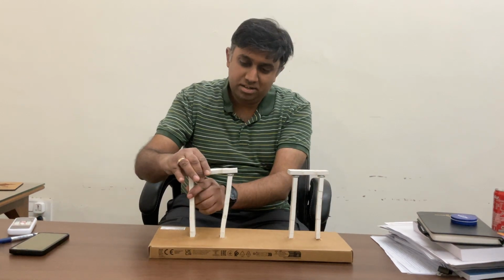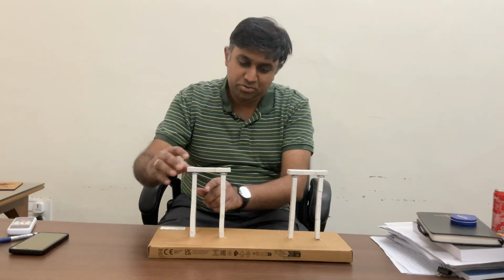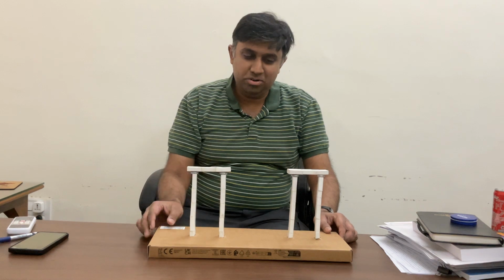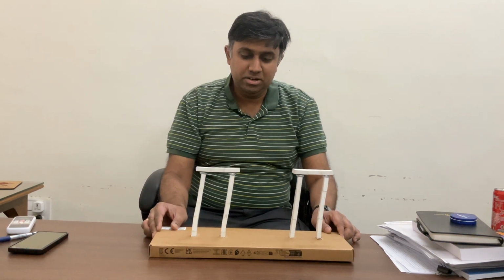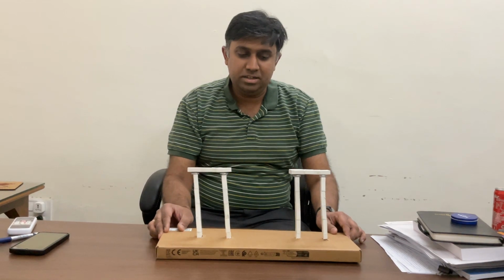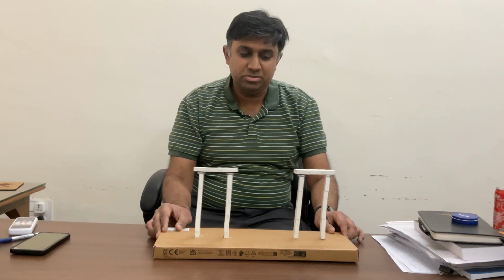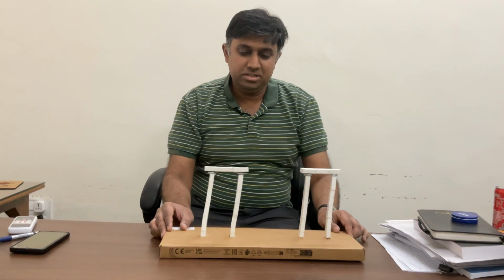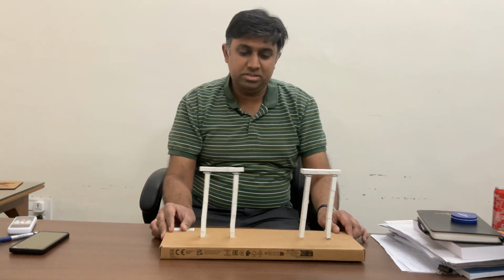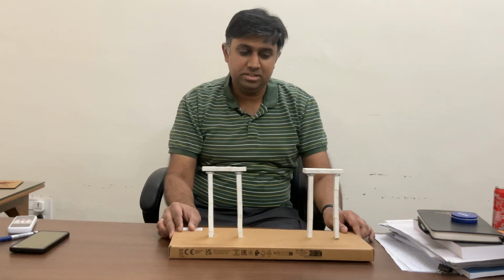And now when I increase the forcing frequency at the base beyond the natural frequencies of both these structures, right? What you will find is that neither of these structures is undergoing resonance, and in this case, the response is therefore not that high, right?